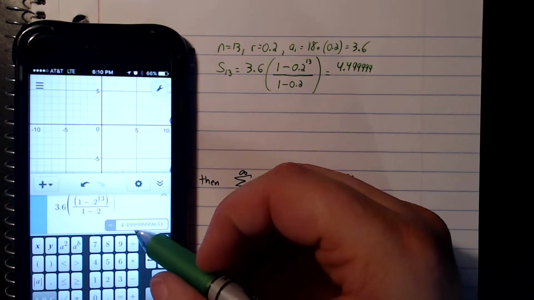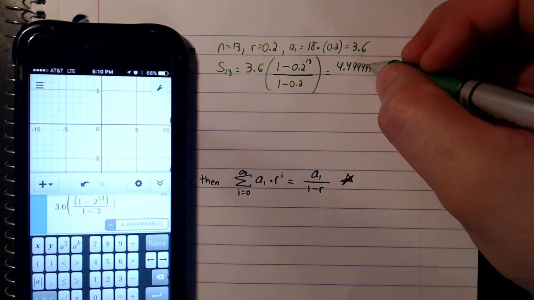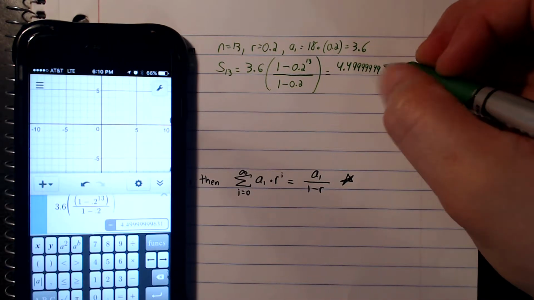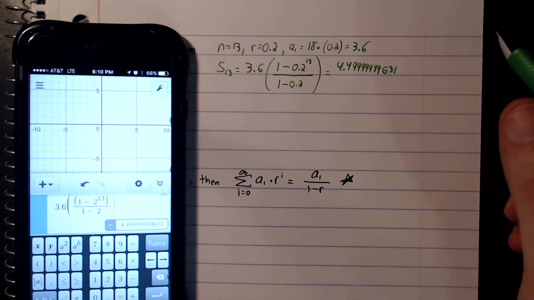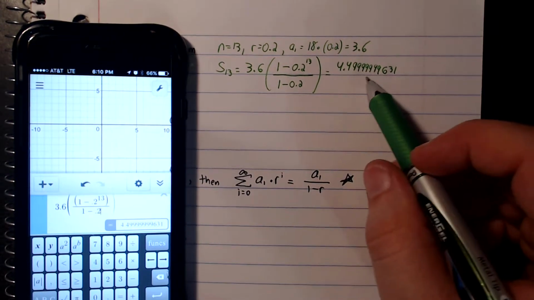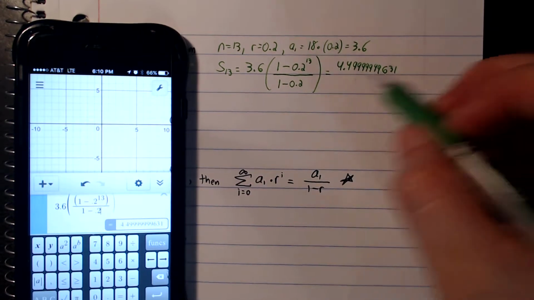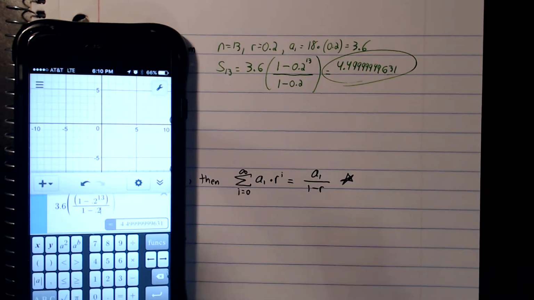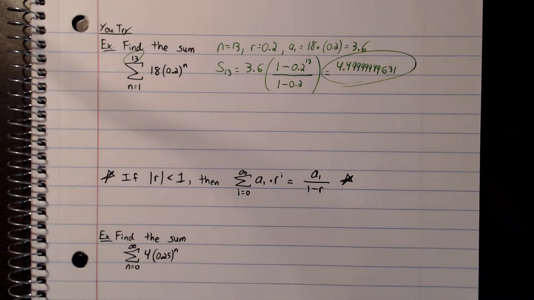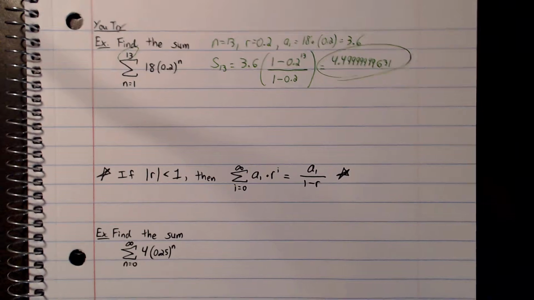4.499999. Let's see. Looks like there's 7 of those. A couple more. 631. Depending on if you decide you want it to round, a lot of these are going to round up, so it's going to look like pretty close to 4.5. Or if you want it to be as precise as possible, all the digits. It didn't tell us what to round to, so depending on what you did, you should be somewhere around 4.5. Okay.